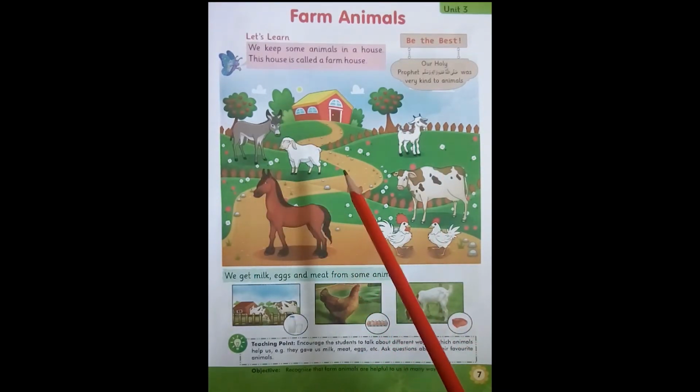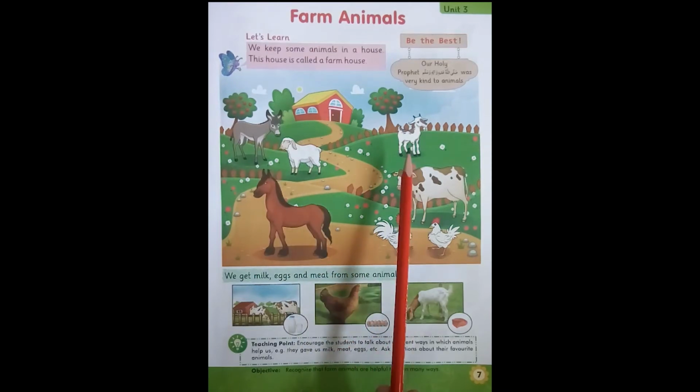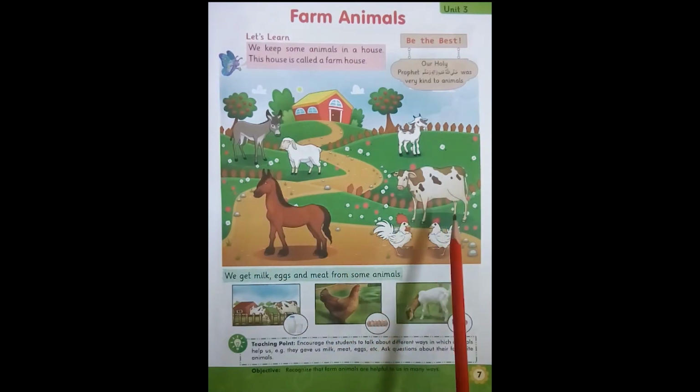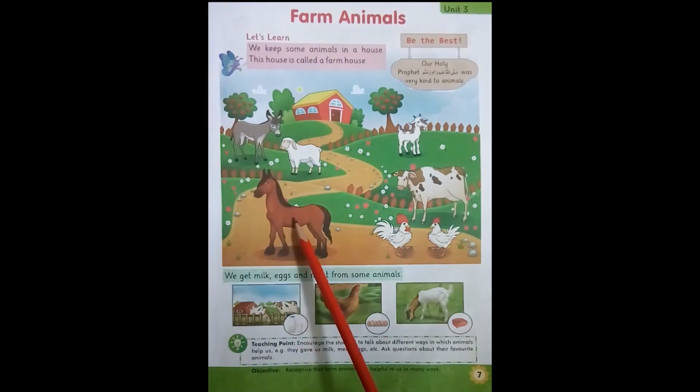Some animals live in the jungle like tiger, lion, elephant and fox. But some animals are called pet animals. We keep these animals at our home. For example, donkey, sheep, horse, goat, cow, hen.